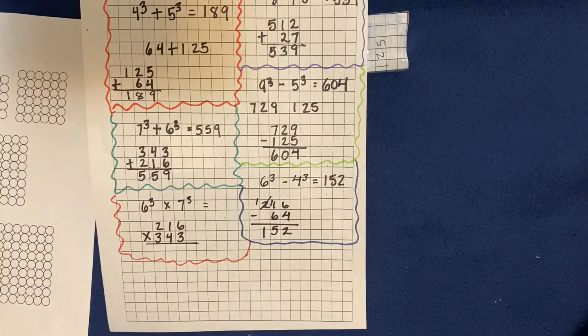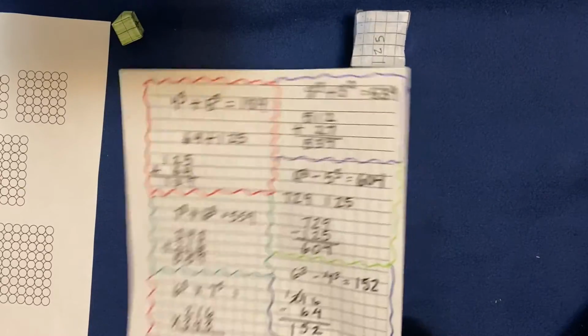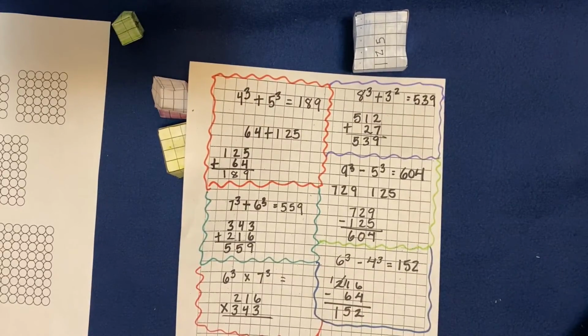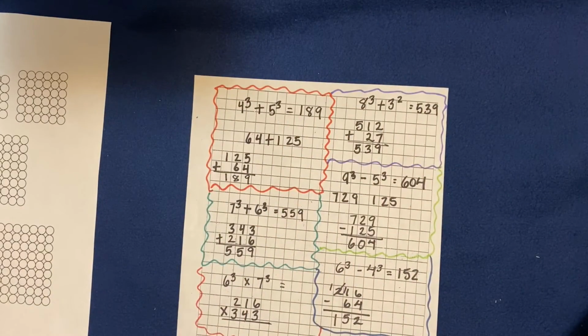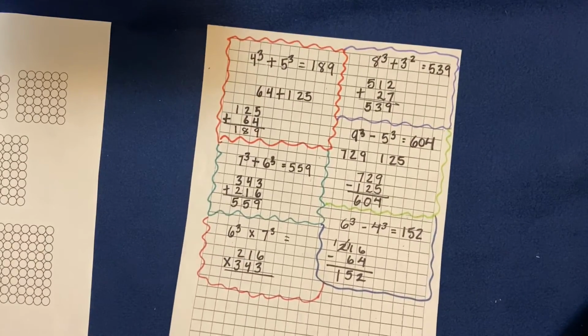So that is operations with squares and cubes. Okay, so if you have any questions, please reach out. Again, if this is confusing to you, you need to go back to notation of squares and notation of cubes, and that will really help.